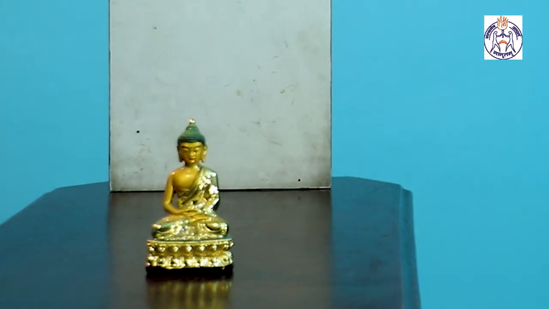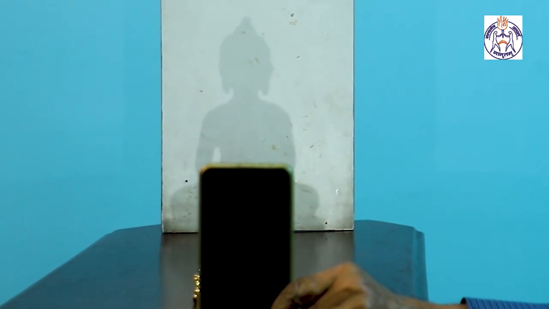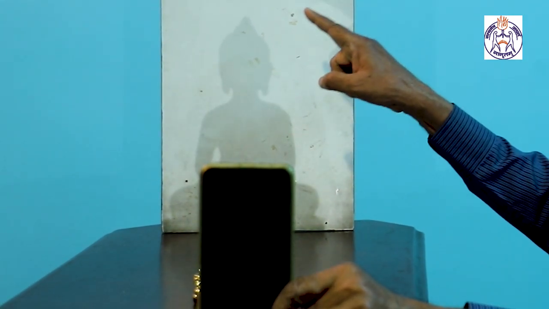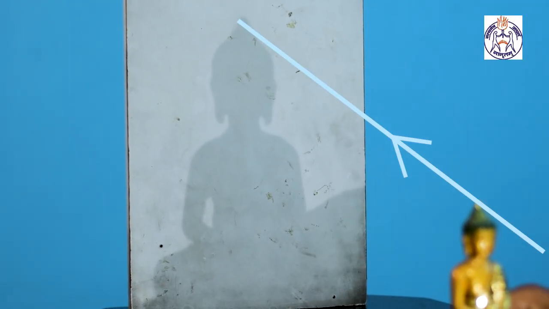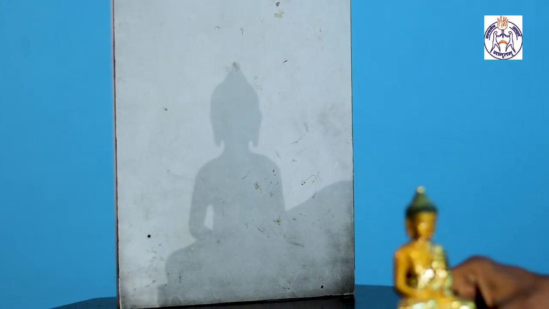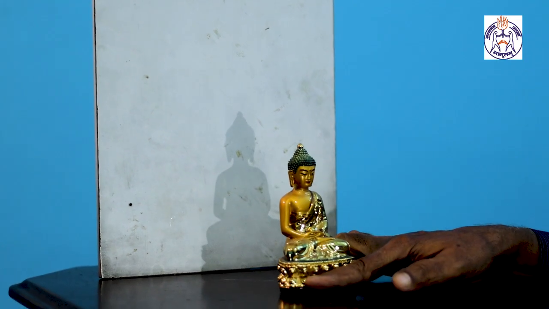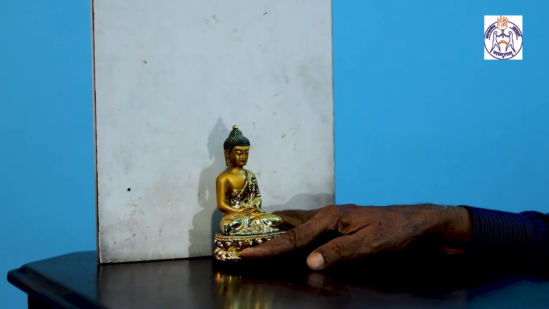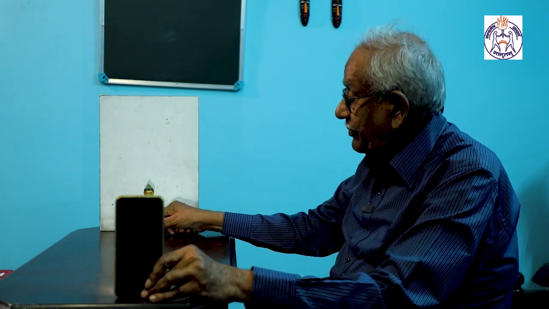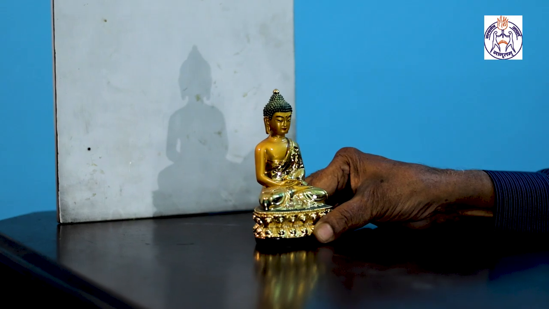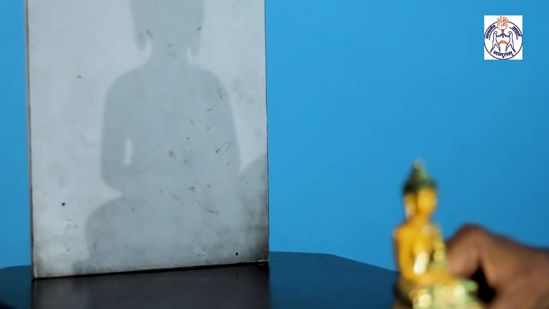There is a Buddha image here. I am putting this light in front of it. I will not move the mobile, and you can see here that the image of the Buddha is clearly visible. Now if I take it away from the light, you see that gradually the image size is reducing, and if I put it absolutely in contact with the screen, then the Buddha image will be almost the same. Again, if I bring it near the source, the size of the Buddha Murti will go on increasing.